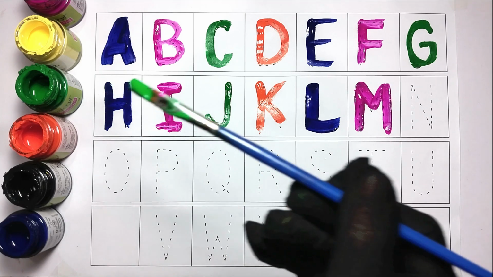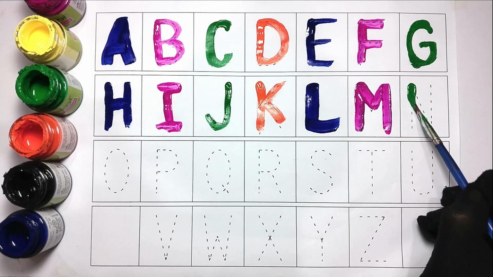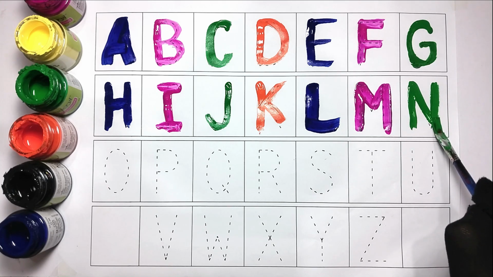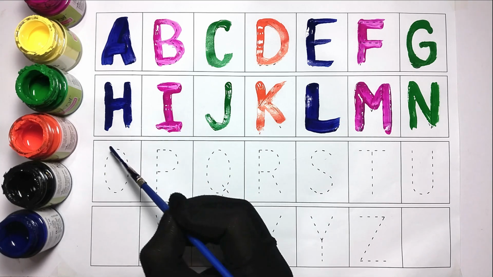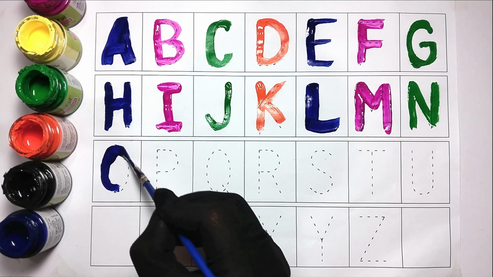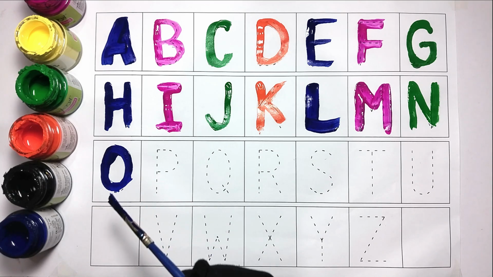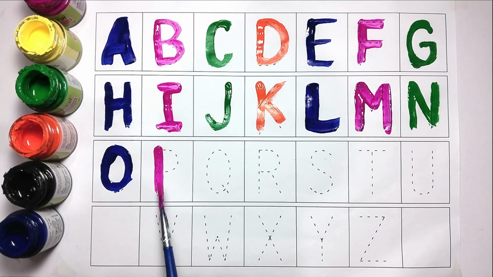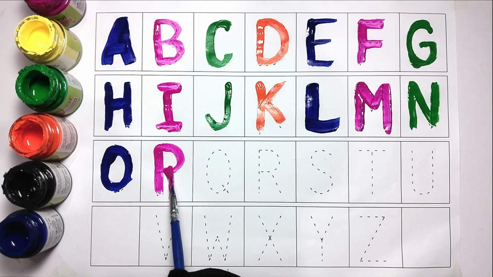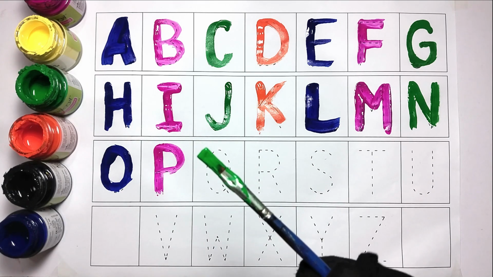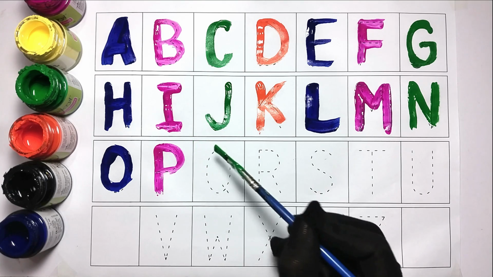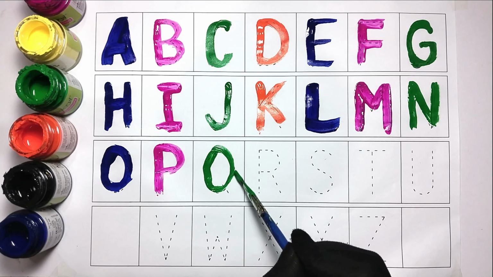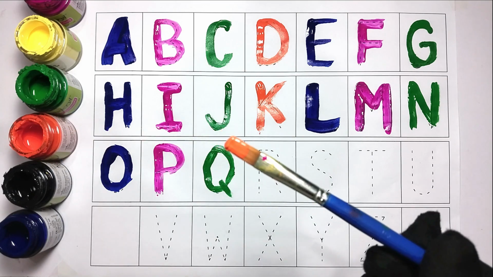M for mango. Green color. N for nest. Blue color. O for orange. Purple color. P for pen. Green color. Q for quail. Orange color.